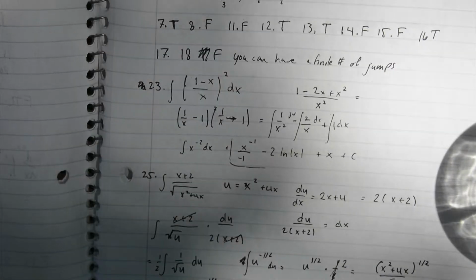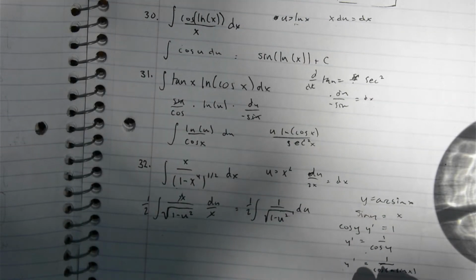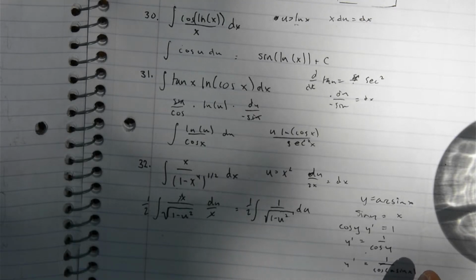Oh, because the only way that we can rewrite it is, you say that cos y must be equal to 1 minus sine squared y to the 1/2.